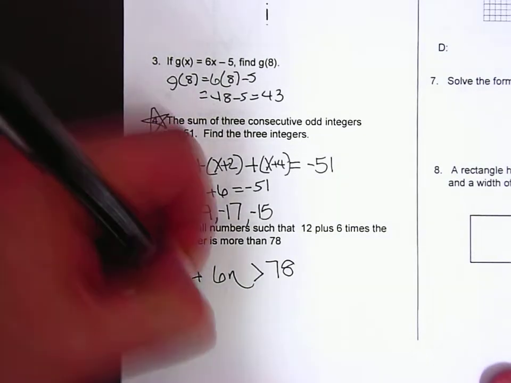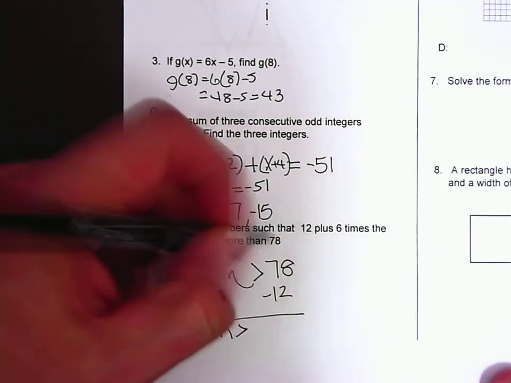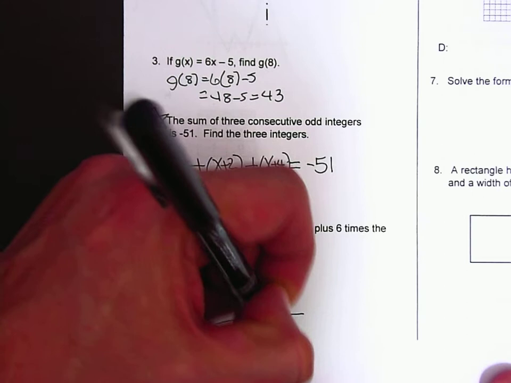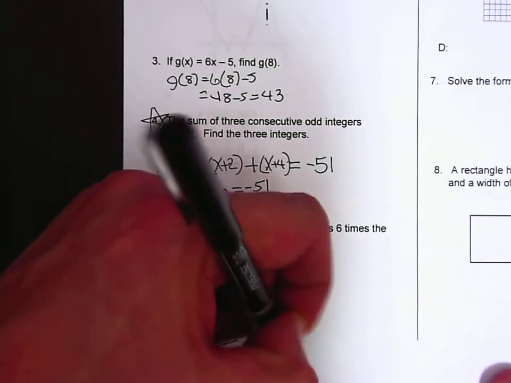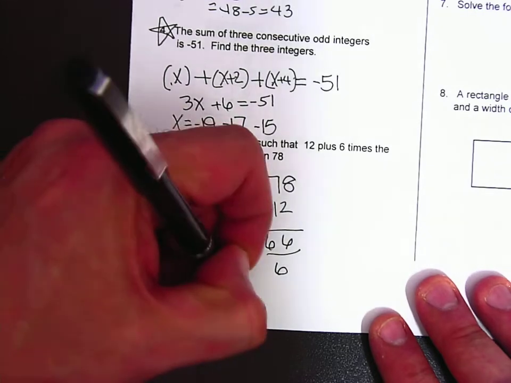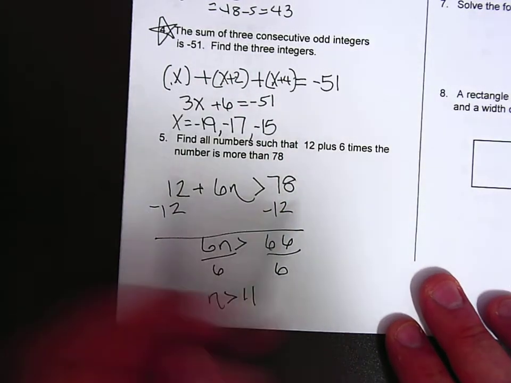I'll subtract 12 from both sides. And I get 6n greater than 78 minus 12. 8 minus 2 is 6. 7 minus 1 is 6. I divide by 6 everything, and I get a nice answer of n is greater than 11. So every number that's bigger than 11 will make this statement true.